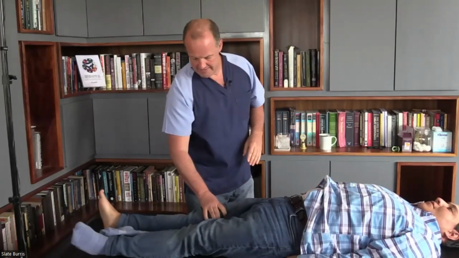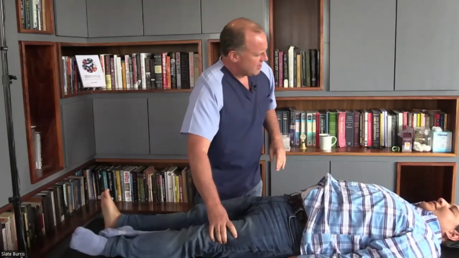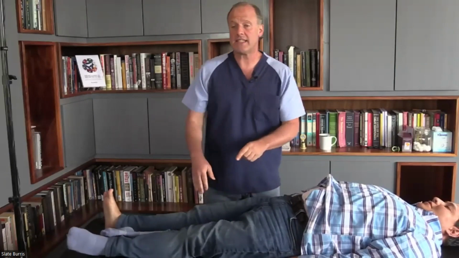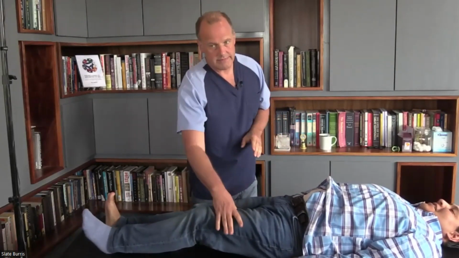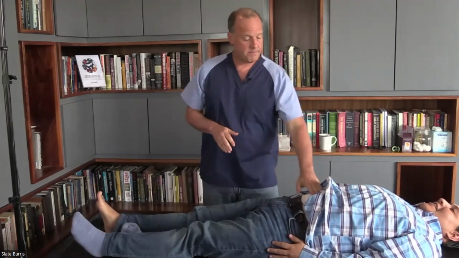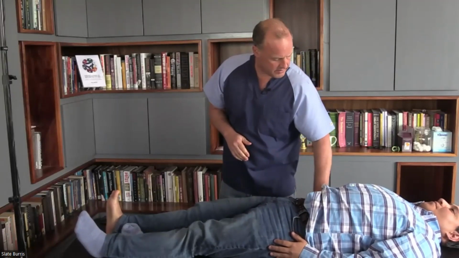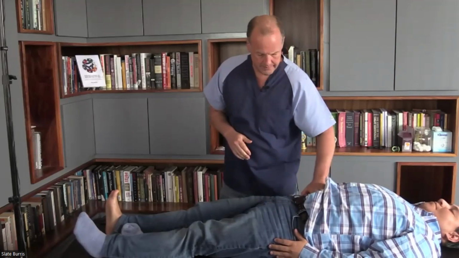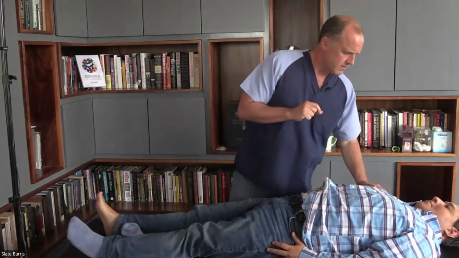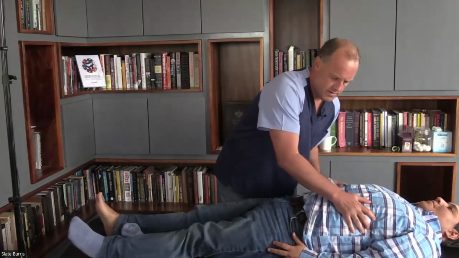But I'm going to do things a little differently here. We're going to do things at an advanced level. Okay, so notice he's got some pain in the left leg. Y solo aquí. Aquí no. So I'm going to do things a little bit differently.